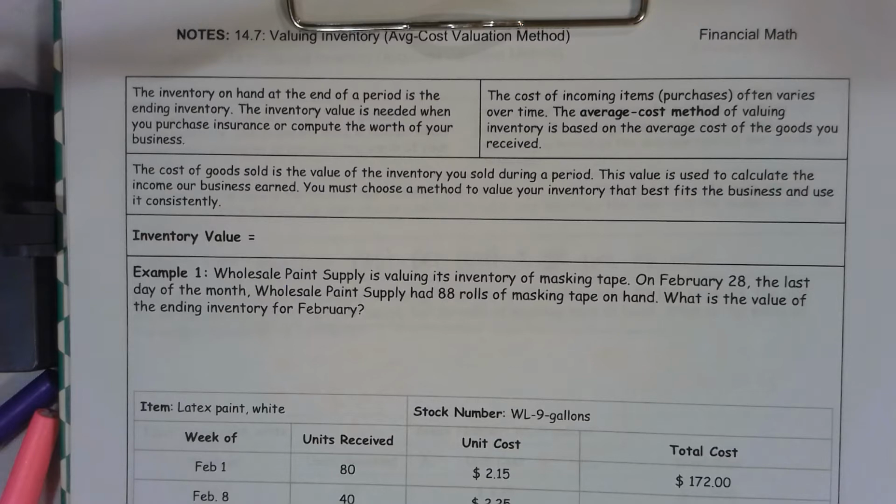So it was kind of long. There were 3 parts to it. There was valuing inventory using the average cost valuation method. Then there was a FIFO method, first in, first out. Then there was a LIFO method, last in, first out. So we're going to be talking about the average cost valuation method.